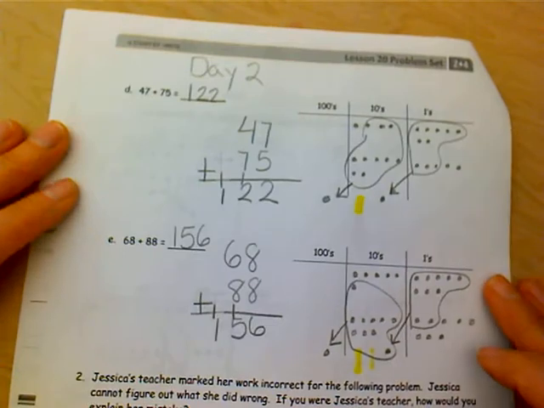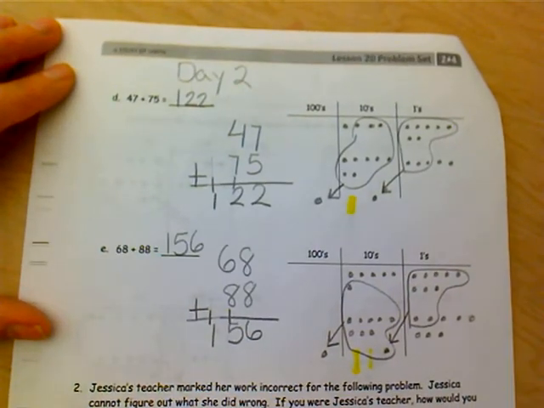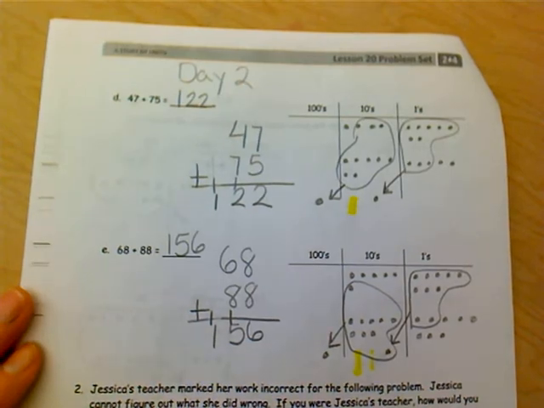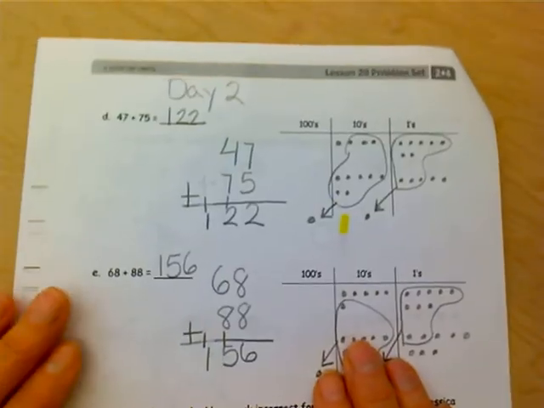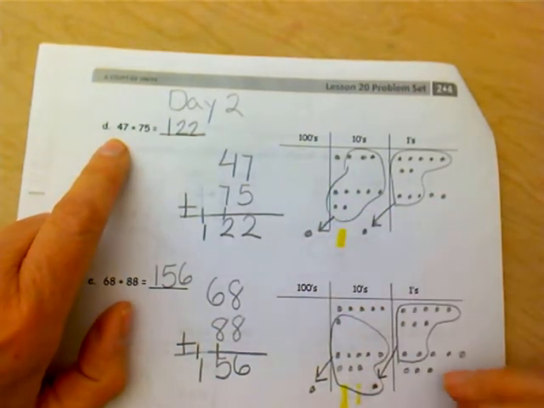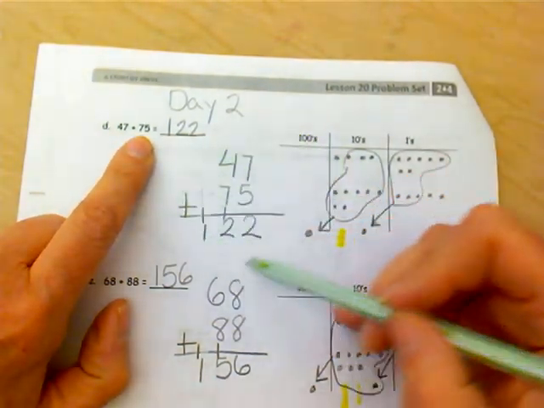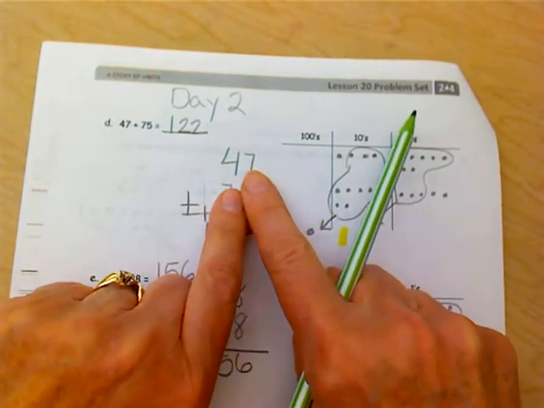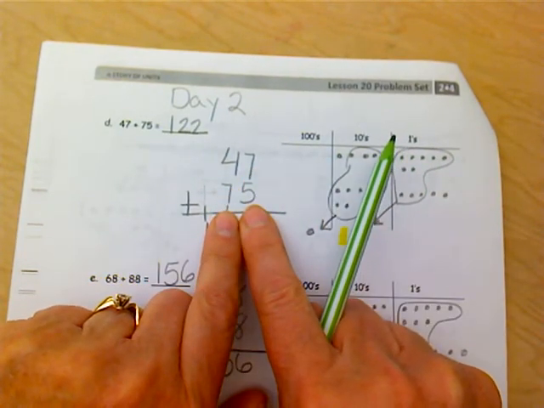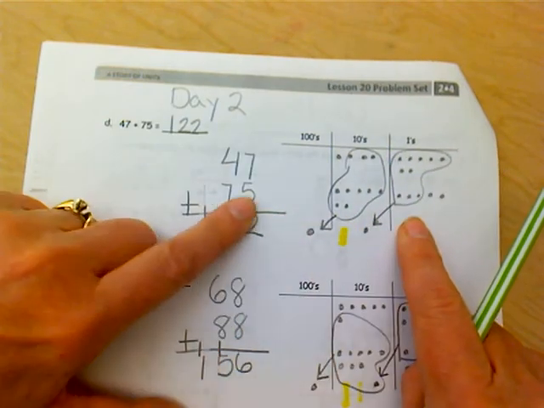Okay, are you back? Alrighty, so let's take a look at what we're doing for problem D and E on lesson 20 on the problem set. Boy, I just don't like how clearly that's not coming in. All right, so we're changing a 47 plus 75 into a vertical form, representing 47 as an add-in and representing the add-in 75 in our chip model.